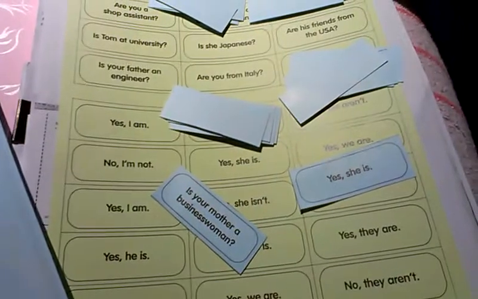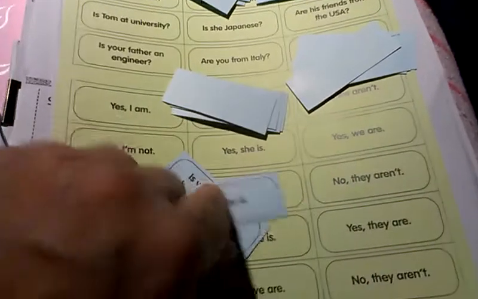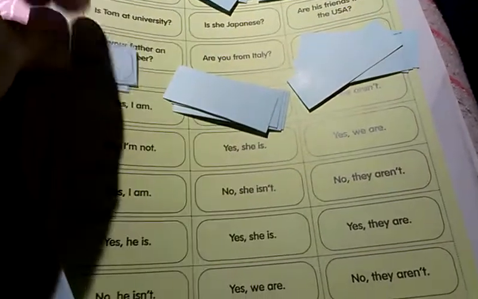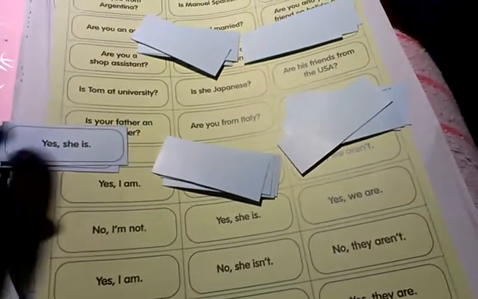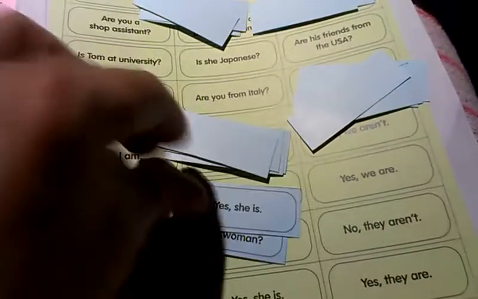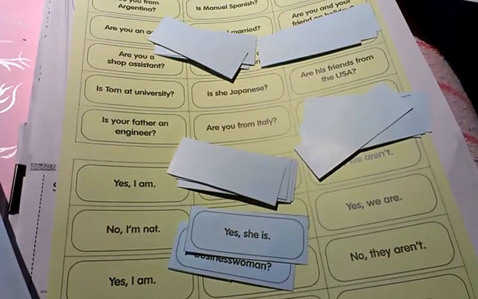That's not a match either. Let's try the next one. "Is your mother a businesswoman?" "Yes, she is." Snap! That's a match, and whoever said snap first gets the point. Okay, so that is the first game, or one of the activities we can do.